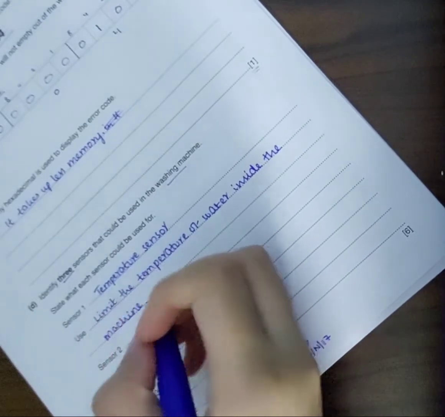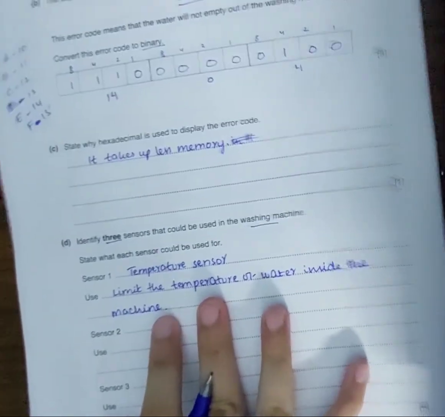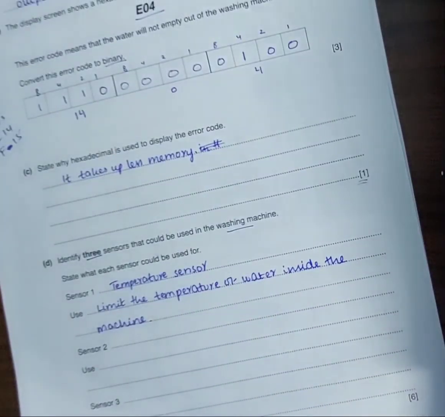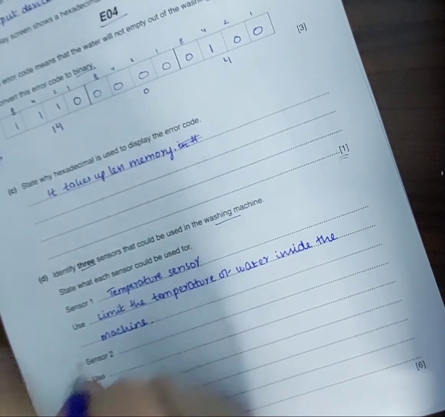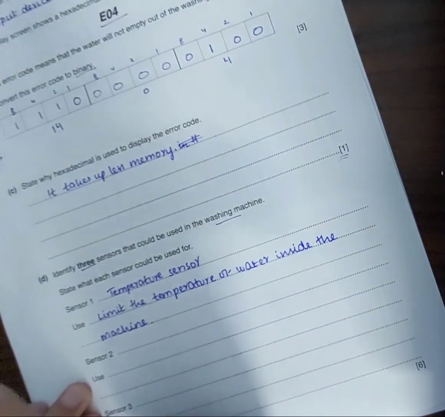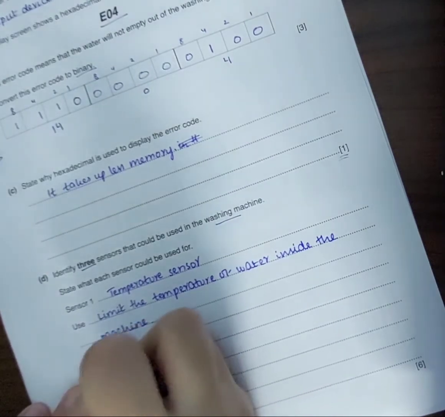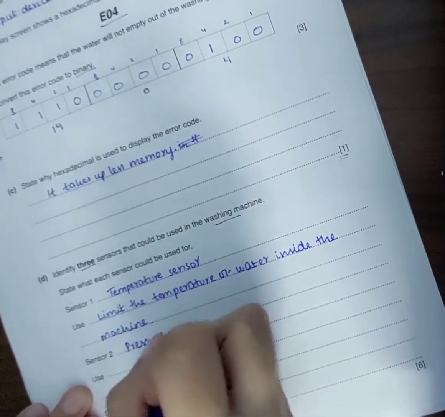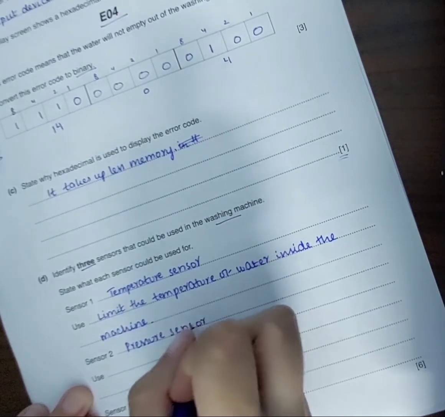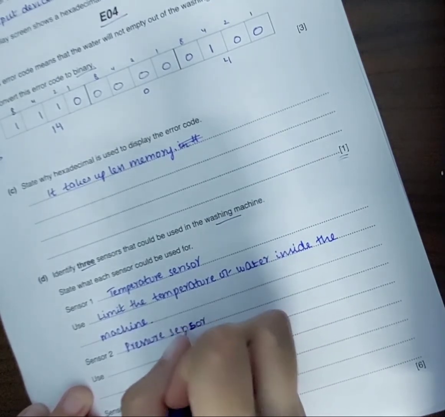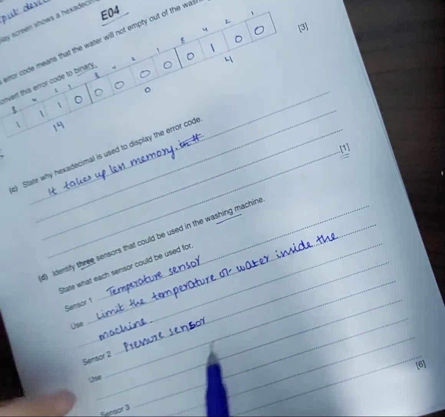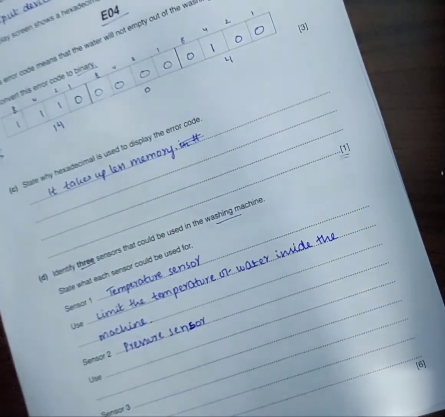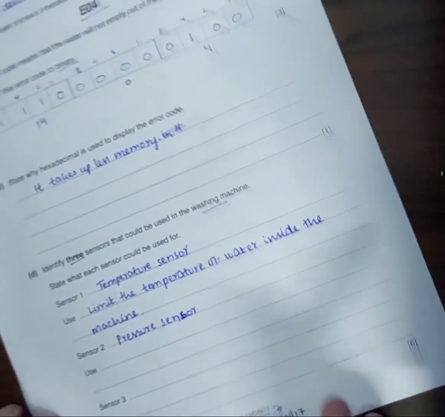So it could be this. And one could be a pH sensor as well. I'll tell you why. First you can write pressure sensor, or even it could be motion sensor as well, but I usually don't write pressure sensor here and then motion sensor here, because maybe they would have given pressure slash motion, so I would lose 2 marks here. So try to write a different sensor.